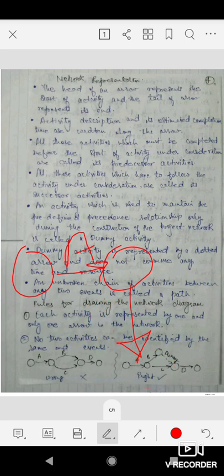Third point: all those activities which have to follow the activity under consideration are called its successors. This is A and this is B. So B is called the successor of A. A and B are representing activities here.